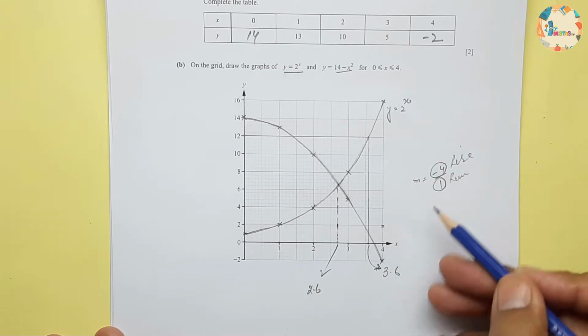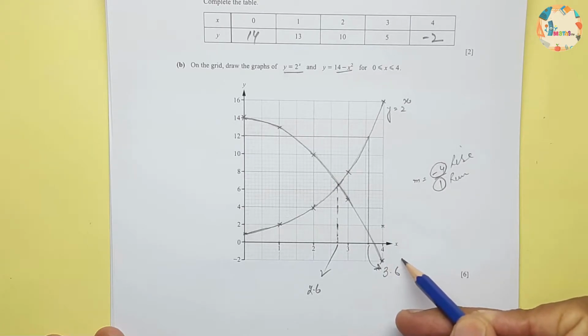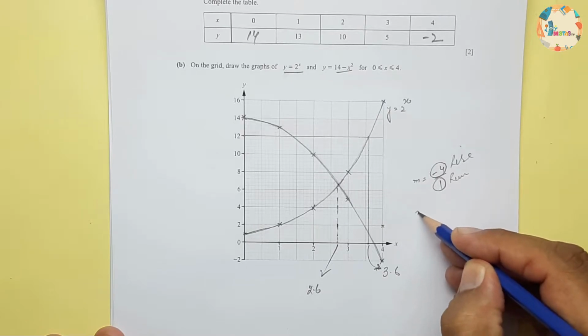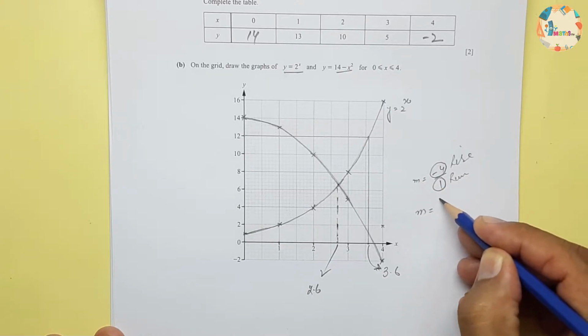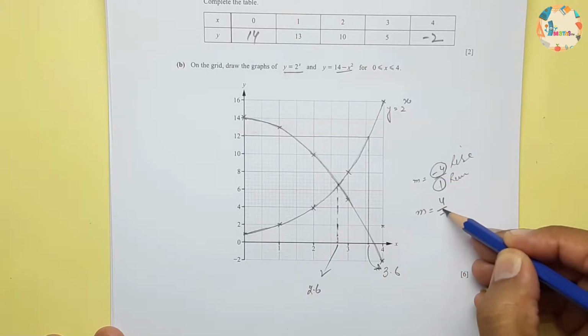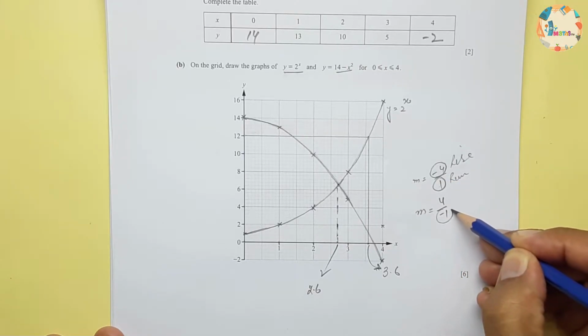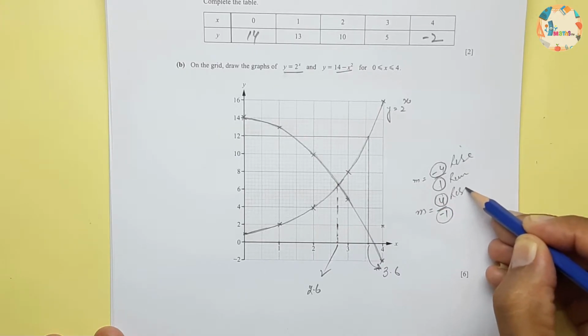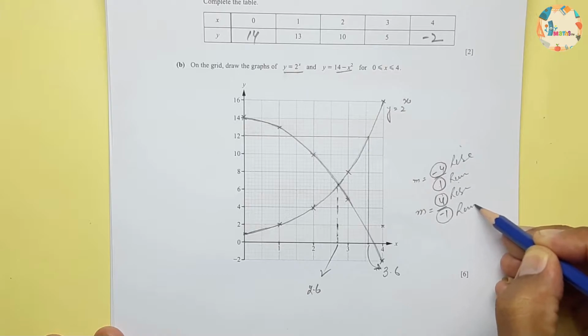And 1 unit run is on the right side, which is where the graph is not available. So what we can do, we can rewrite this as m is equal to 4 over -1. This minus we will take with the lower value, which is the denominator, so we can write this as rise and this one as run.